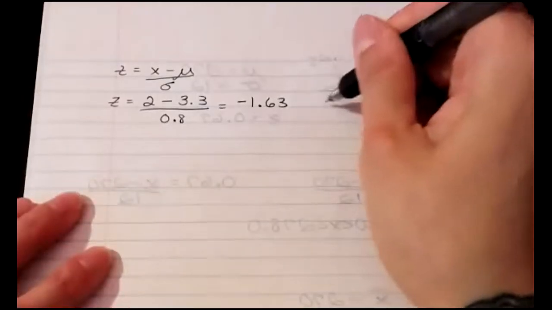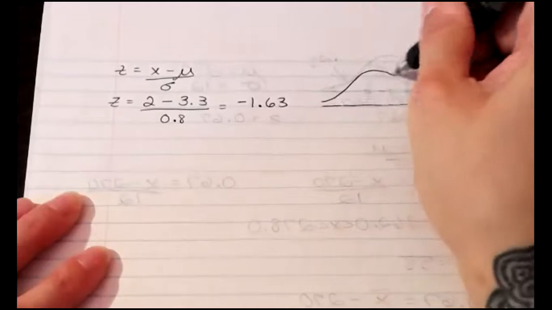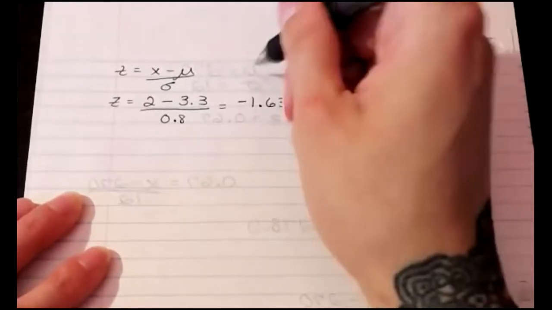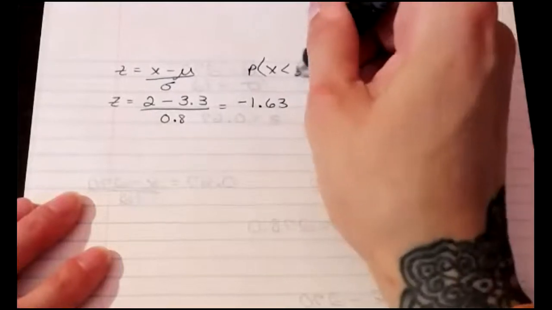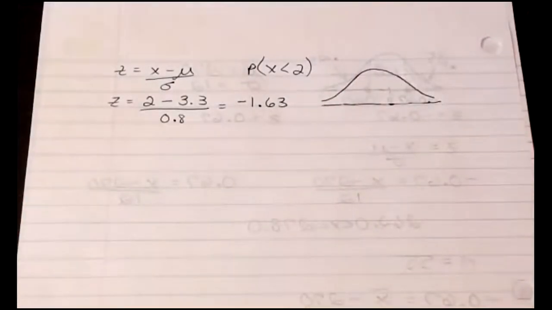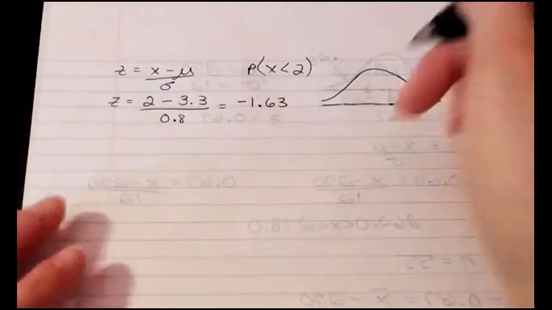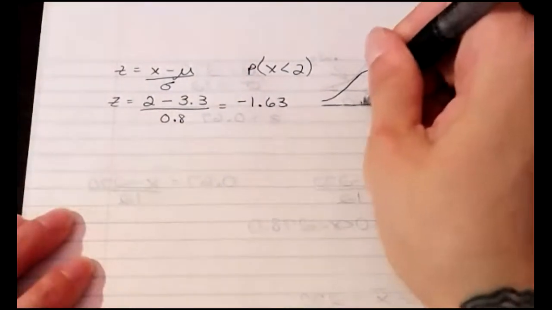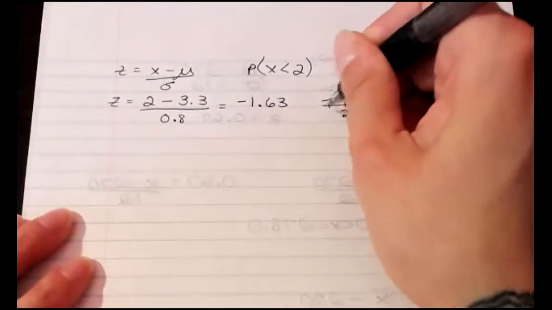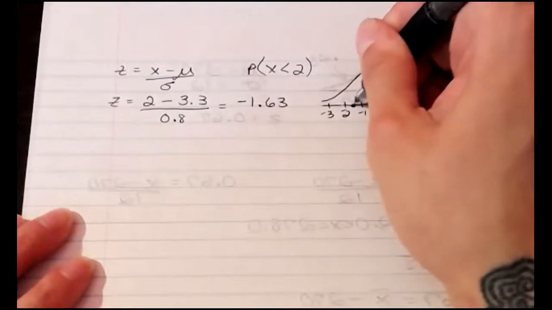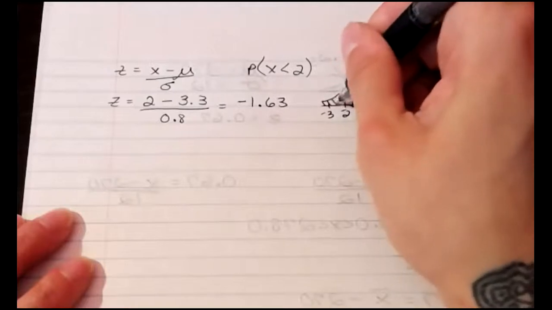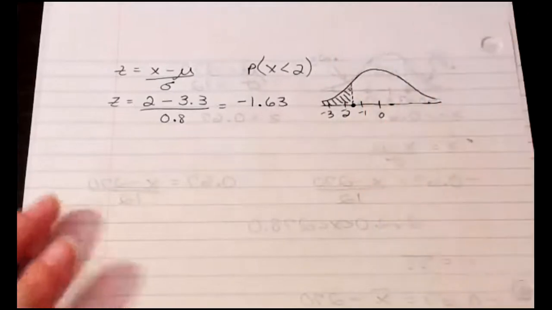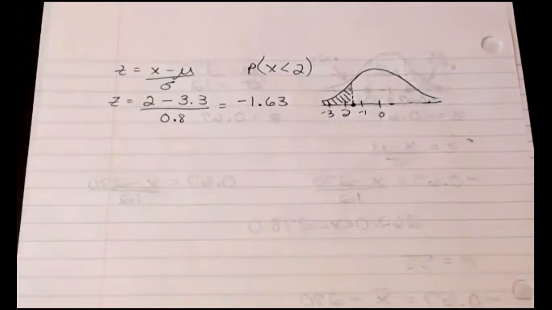You're then going to graph this. Now remember, they want to know the probability that it'll break in the guarantee period. So we want the probability that X is less than 2. When we plot this value, we see that negative 1.63 is approximately here. Draw your dotted line up, and they want the probability to the left, which is nice because that's exactly what the table gives you. Sudhajini, does that help?